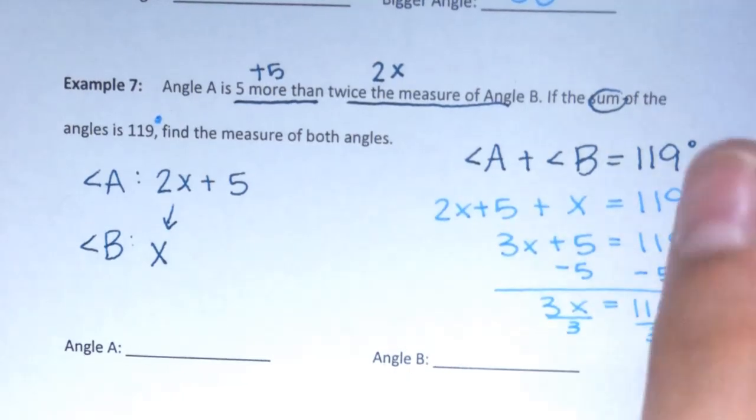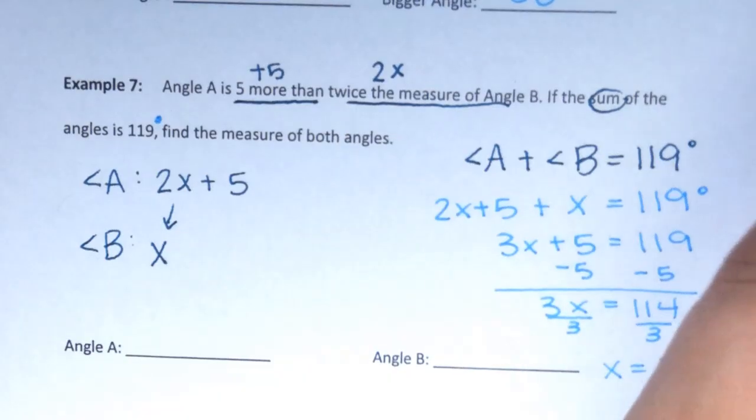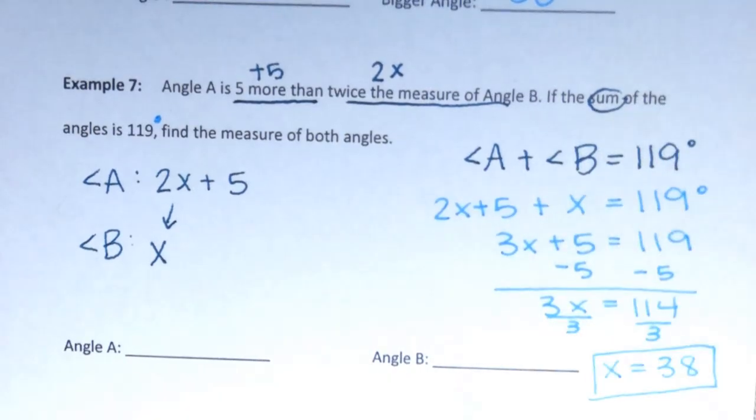What did y'all get for x? 38. Does anybody in here not get 38?